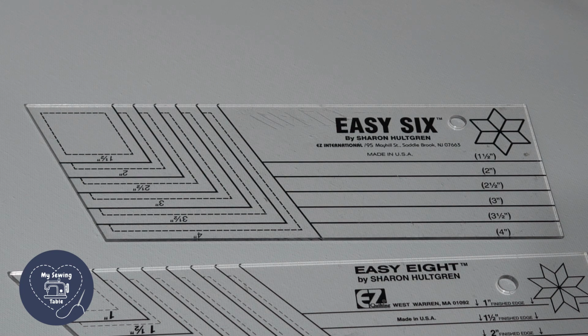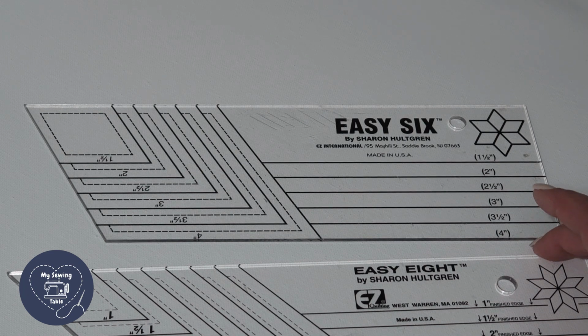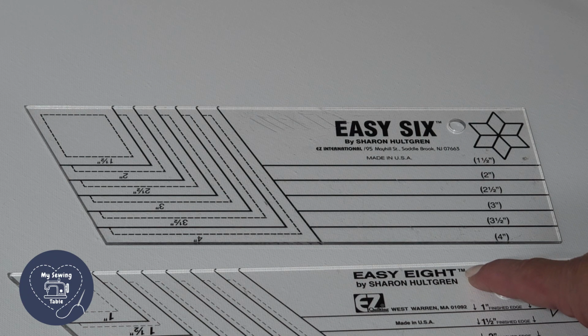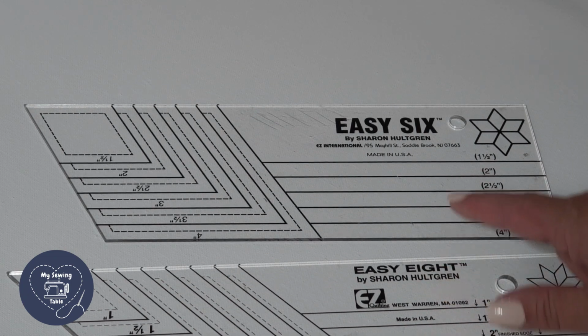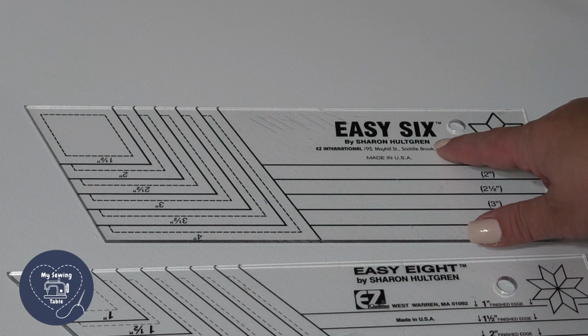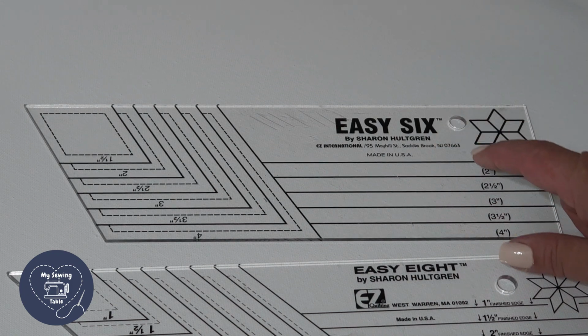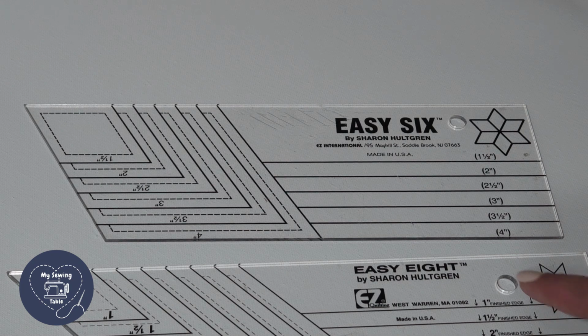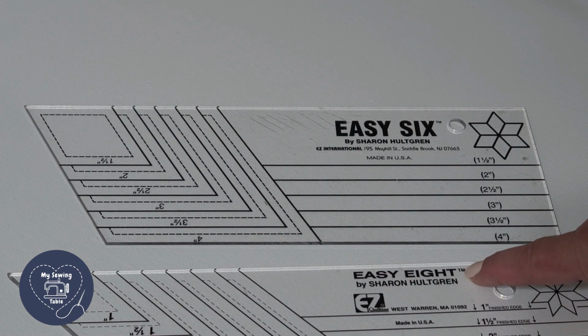One thing that would probably be apparent to you is that if we're going to do an Easy 8, we need 8 repeats in our fabric. If we're going to do an Easy 6, we need 6 repeats. So the next thing I thought I'd do is take you over to my cutting board, and I want to show you how I would purchase the fabric that I'm going to use based on either an 8 repeat or a 6 repeat.